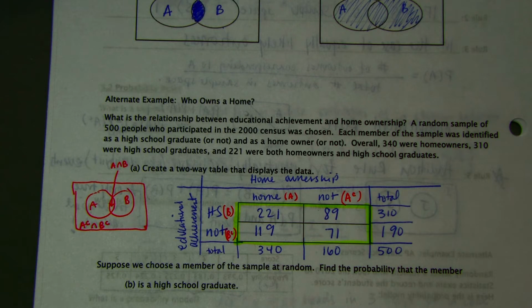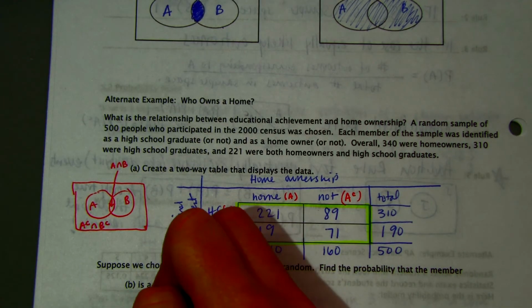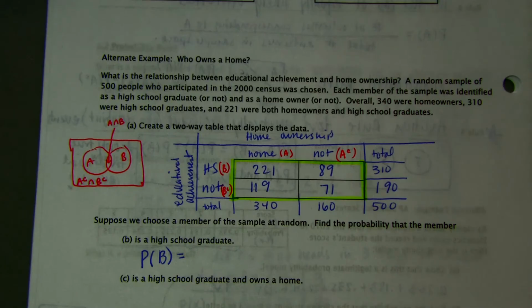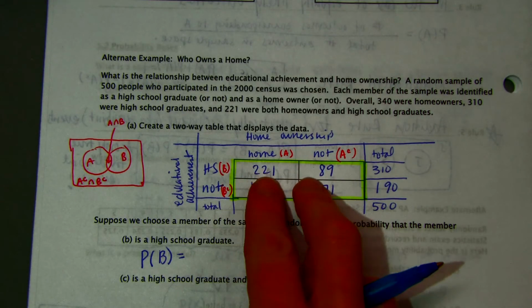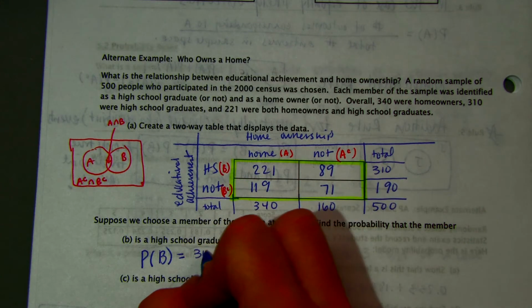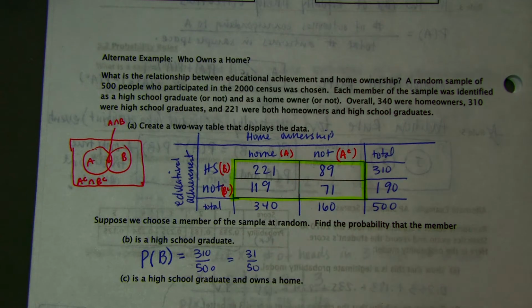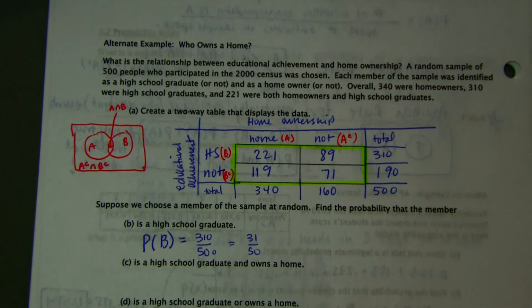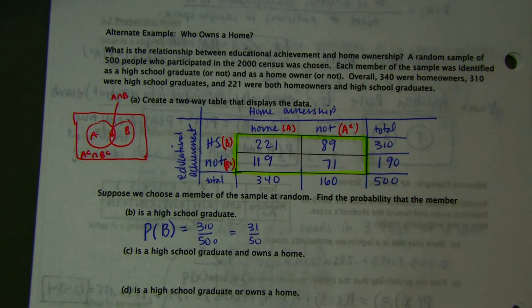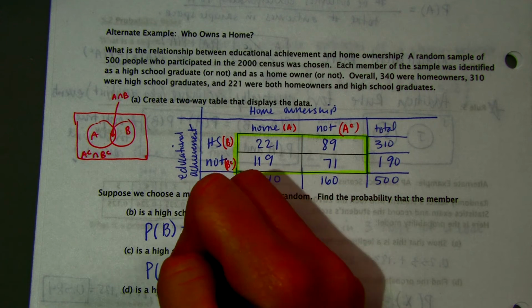So, suppose we choose a member of the sample at random, find the probability that the member is a high school graduate. So in this case, the probability of B. So it's not asking me about home ownership. I'm just looking at high school graduate. So there are 310 out of 500, which is 31 out of 50. You can turn it into a percent or a decimal if you prefer. This is just fine as well. Is a high school graduate and owns a home. So the probability of being a high school graduate and owns a home.